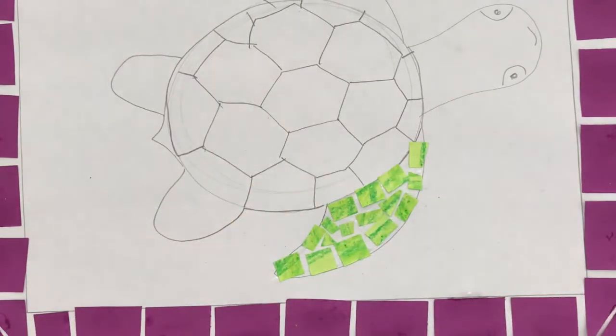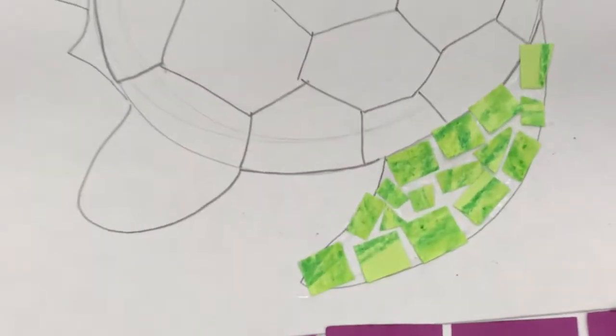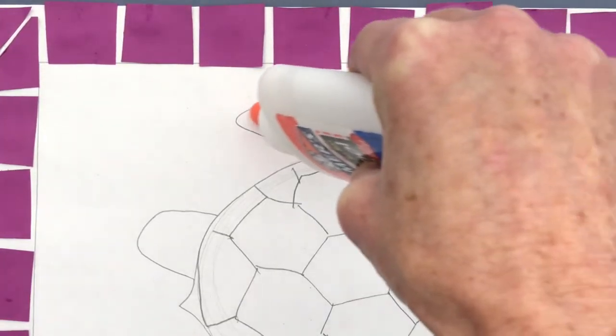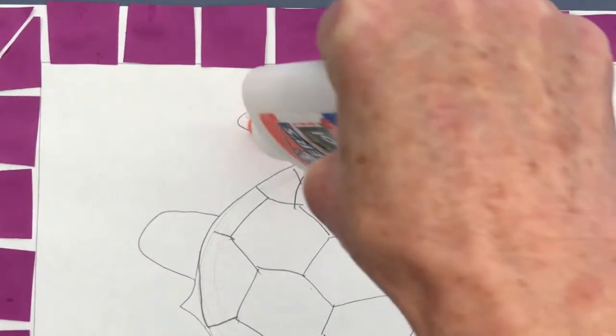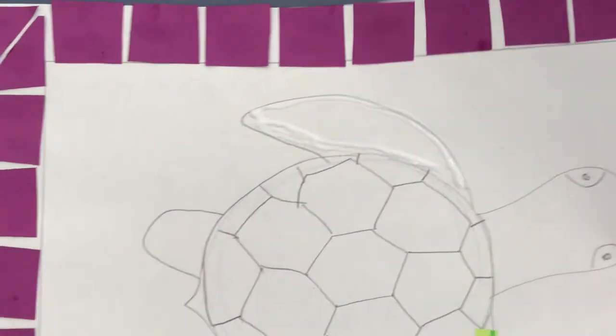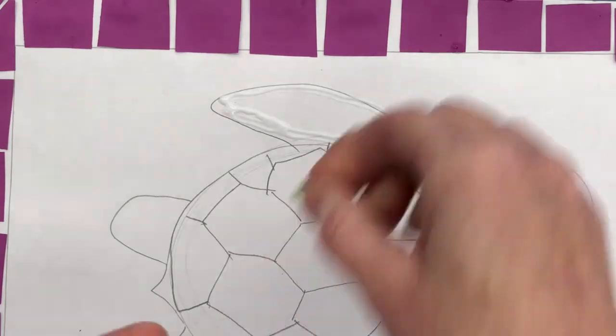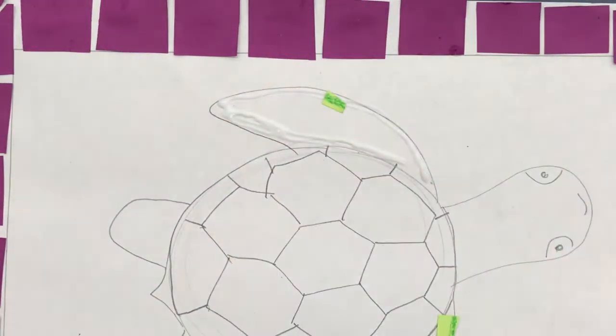Let's have a closer look at that. Notice the shapes are not all touching each other, but there's a little white paper between them. Now I'm outlining my second turtle arm with white glue, and I'm going to repeat the same steps.